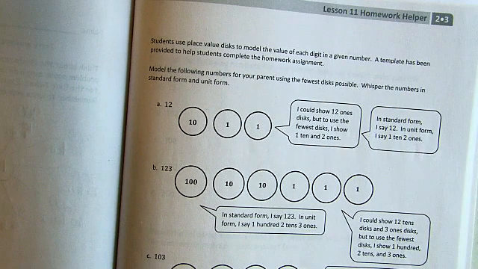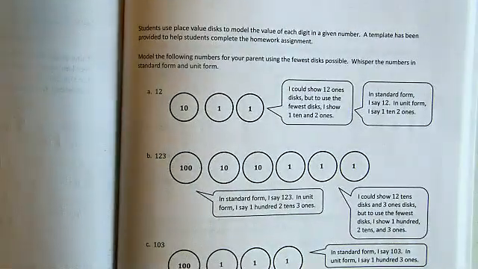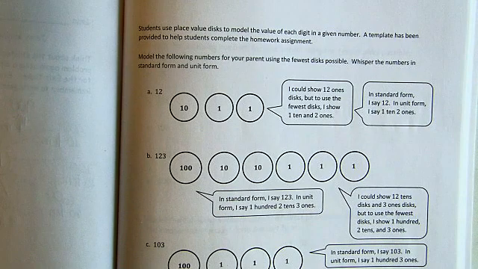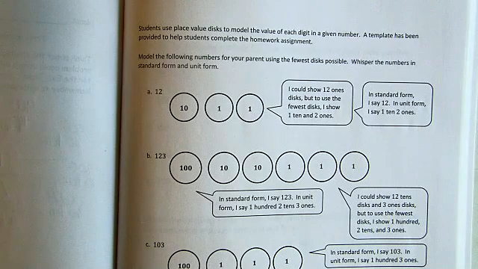This is page 121 in your 6C book. And in this lesson, we are using place value discs. If you have the discs, great to use. If you don't, you should go ahead and use any base 10 blocks or anything like that that you might have, or just drawing circles to understand it. So we're going to be trying to use the fewest number of place value discs.